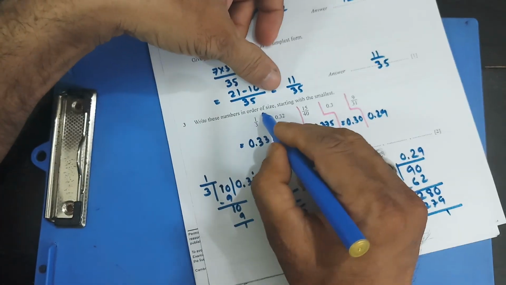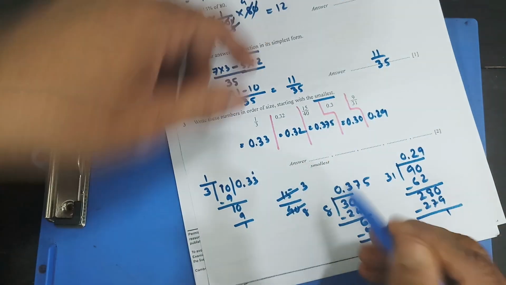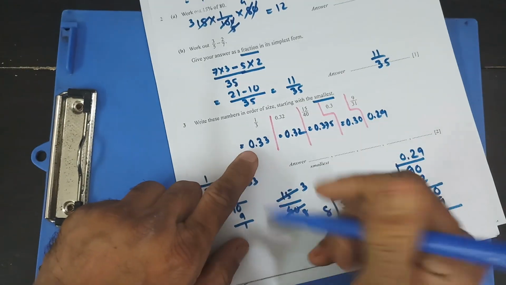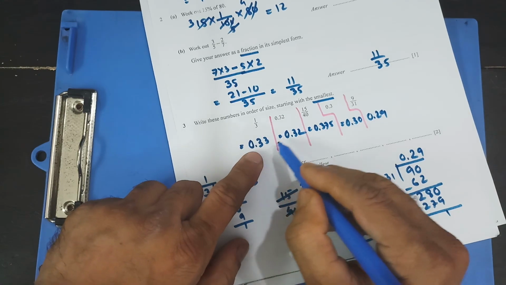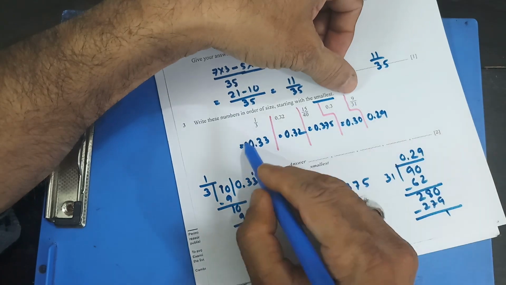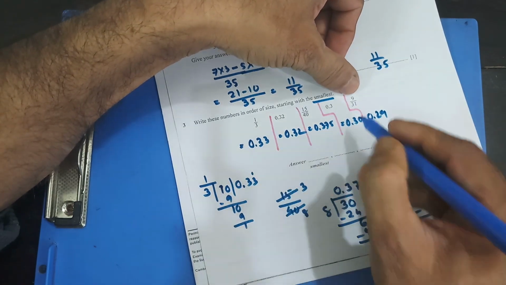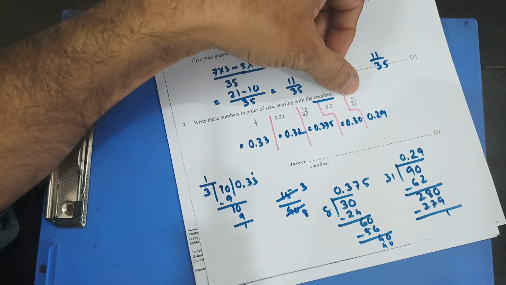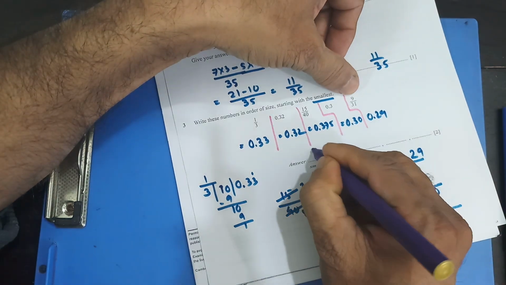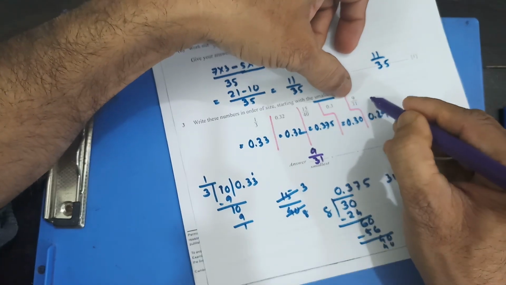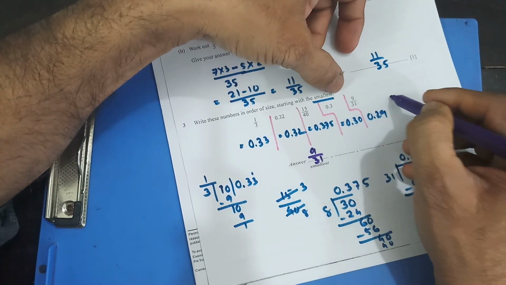Write these numbers in order of size, starting with the smallest. So look at the smallest. All of them are 0.3. Look at the first digit after the point: 3, 3, 3, 3. Only this one is 2, so this is the smallest among all of them. So don't write down this. Okay, write down that one. So it's going to be 9 by 31, the first smallest value. Okay, so this is done. We are not going to be bothering with that, so this is done.